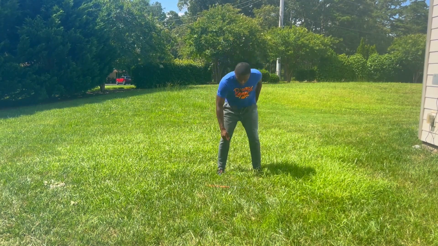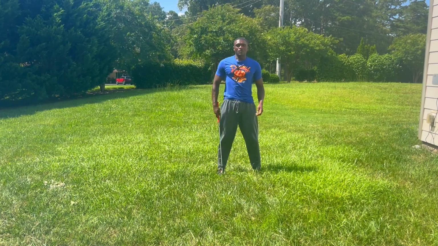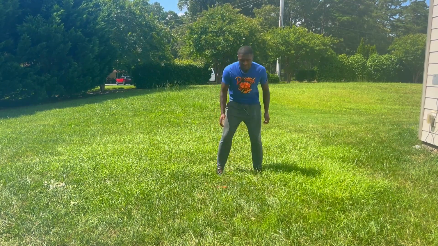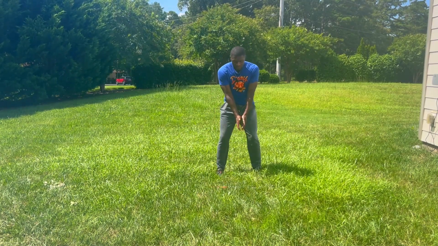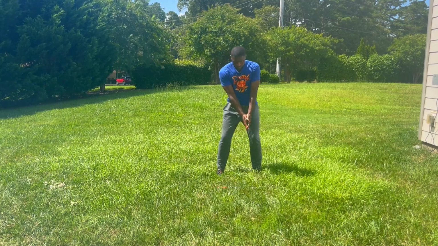So using this pendulum, what I want you to do is have it where you just tap your feet back and forth, right?